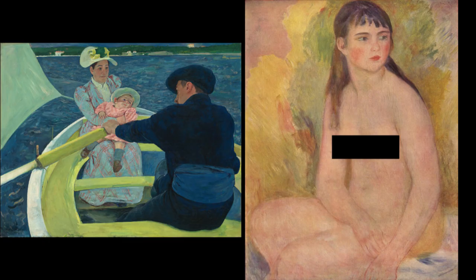The curved line of green on one side and yellow on the other in Renoir's painting, just to the left of the woman's head, is referenced by the curved lines with yellow on one side and green on the other in the woman's hat in the boating party.